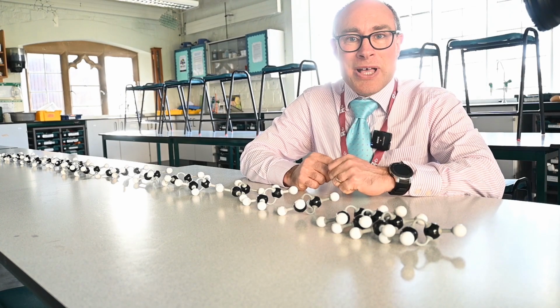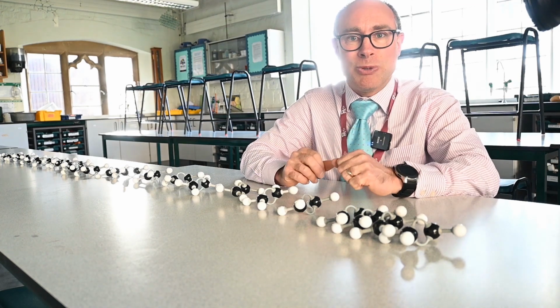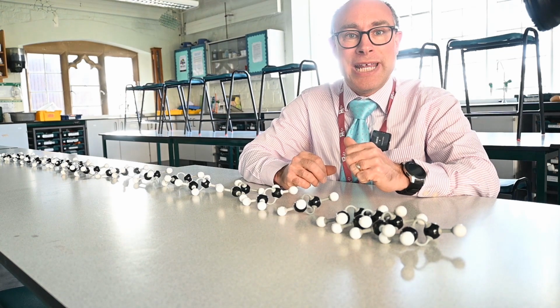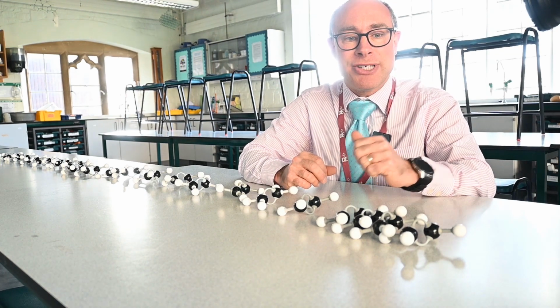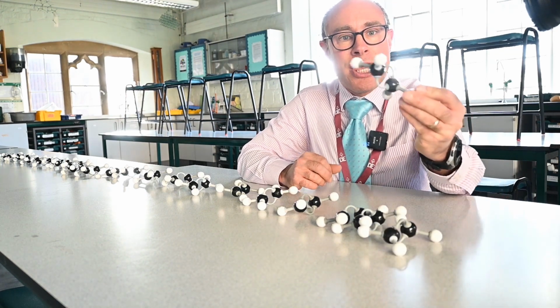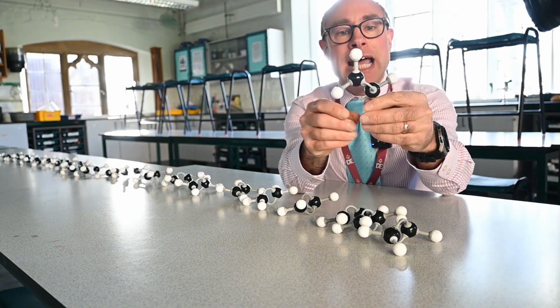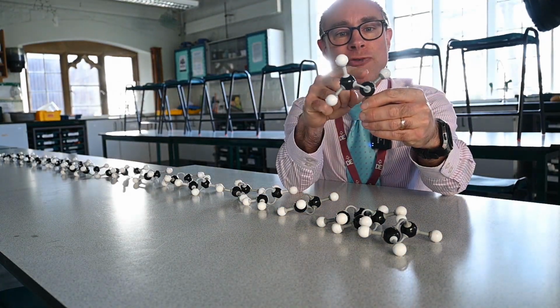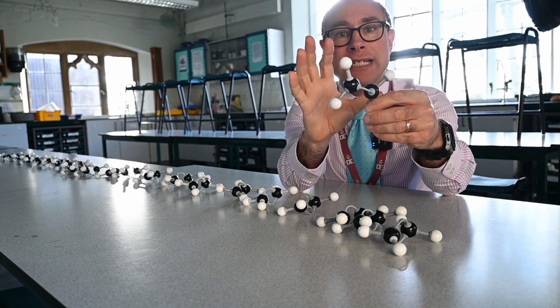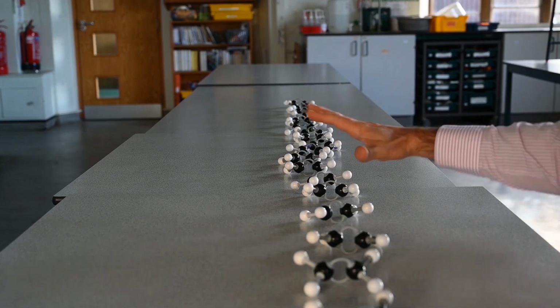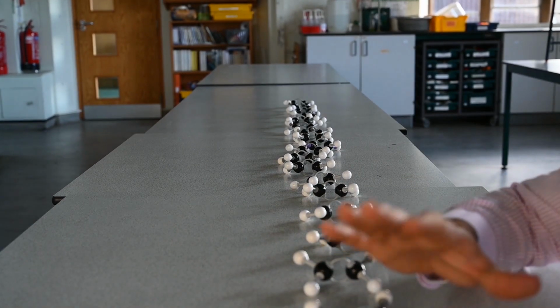Okay, so this little model will represent what happens to an alkene when it undergoes addition polymerization. So we'll start with just one alkene molecule. This is ethene with 2 carbons and 4 hydrogens. And what we've got here are lots and lots of ethene molecules.